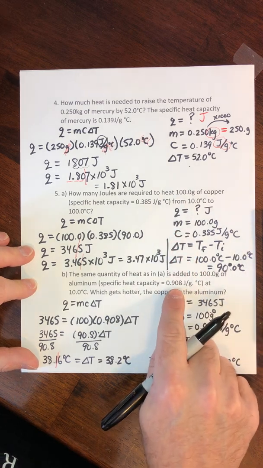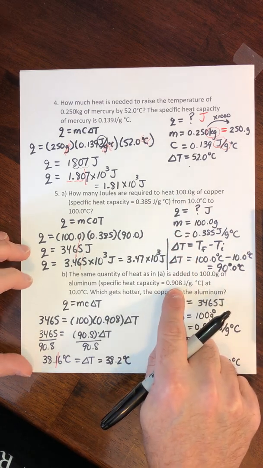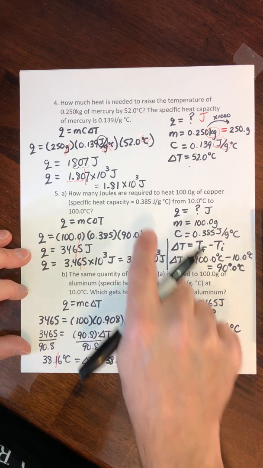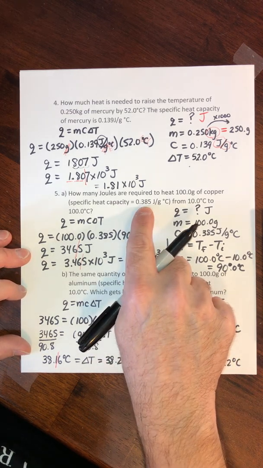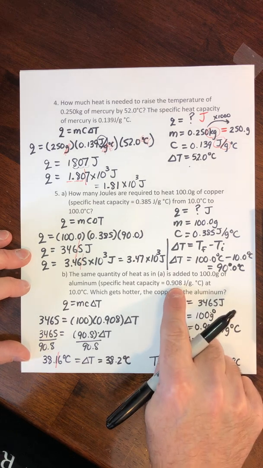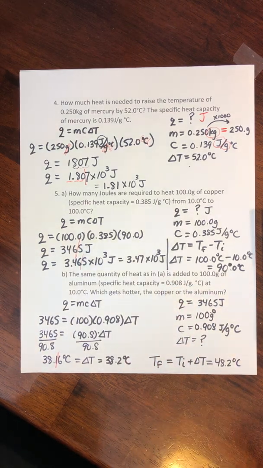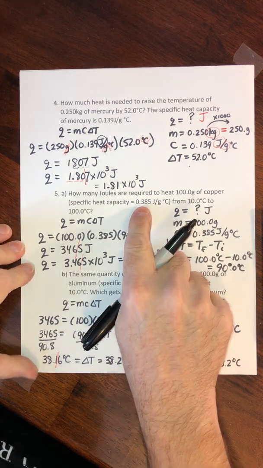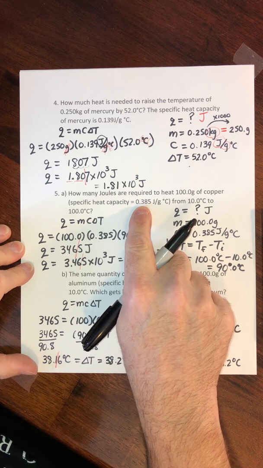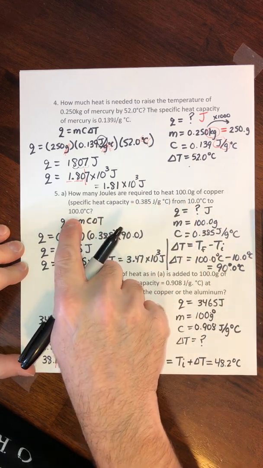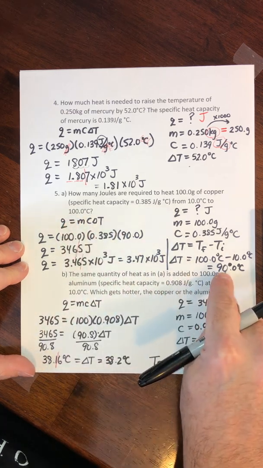If you're going to the store and you buy something at 90 cents, that's more expensive. You can buy more cheap things with your $5 than you can buy expensive things with your $5, right? That's how specific heat capacities work. It's like the cost to heat something up. So if the cost is low, then it heats up really fast, right? It went from 10 all the way up to 100 degrees. It went up by 90 degrees.